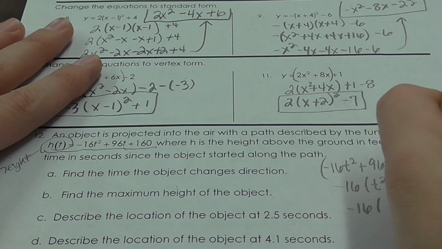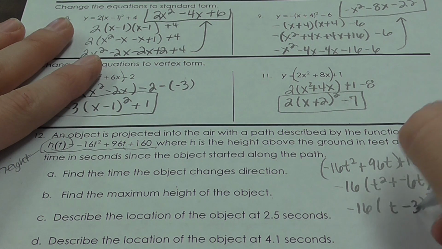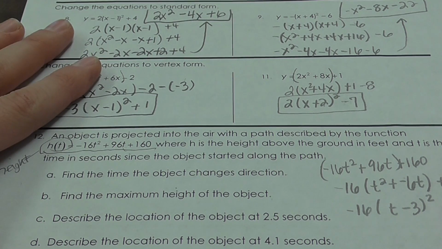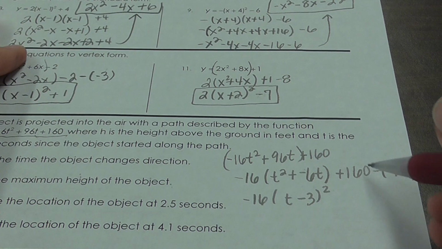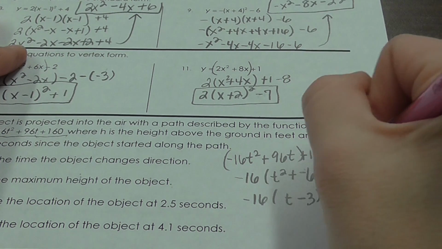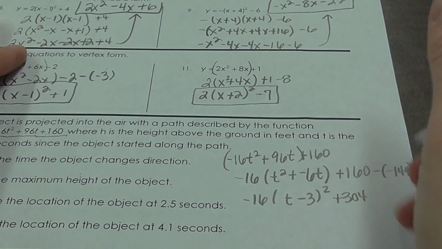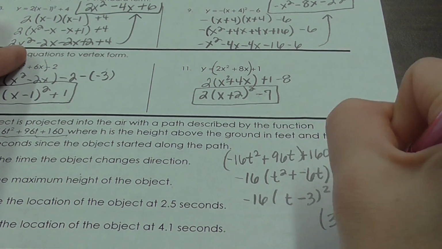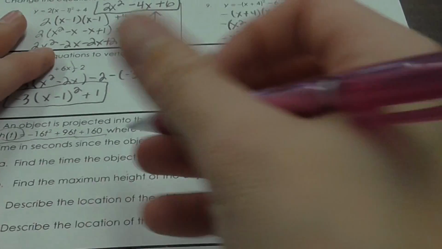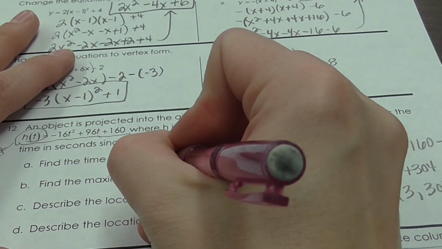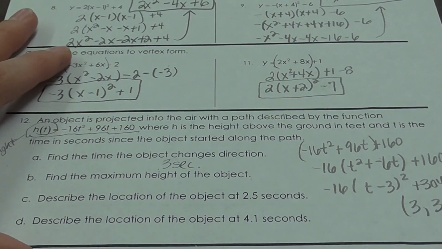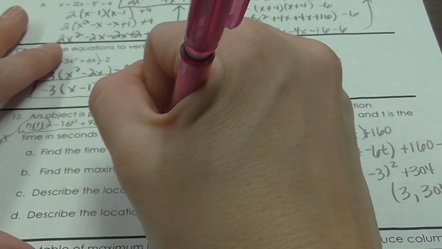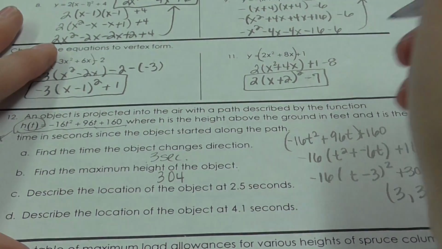T, and then half of negative 6 is minus 3 squared. 3 squared is 9. 9 times negative 16 is negative 144. So when I add 160 to 144, I get plus 304, making my vertex at the point 3, 304. This means that it changes directions at 3 seconds after it's thrown. The maximum height of the object is 304 feet because it's a max at the vertex.